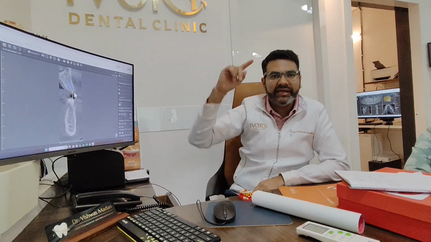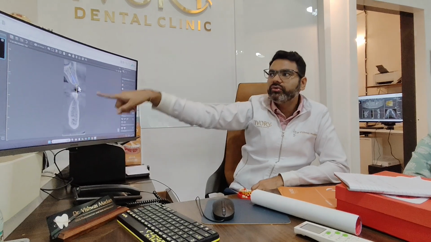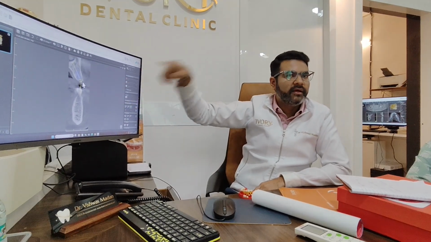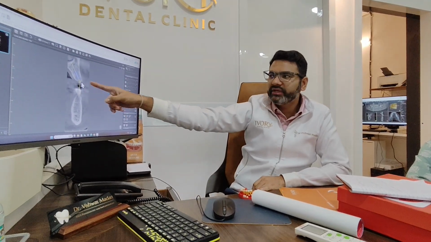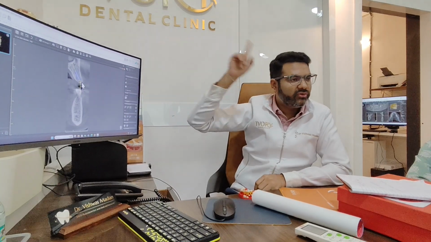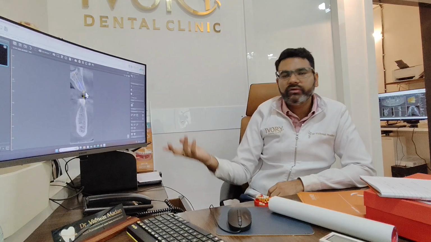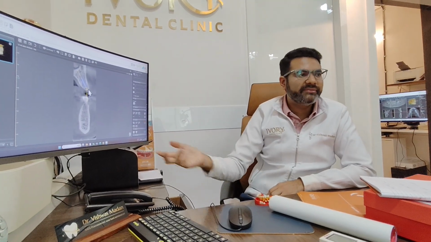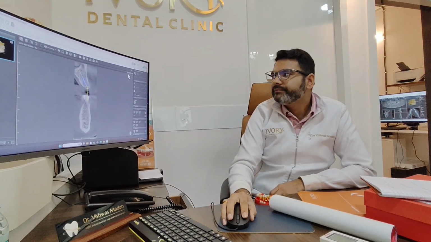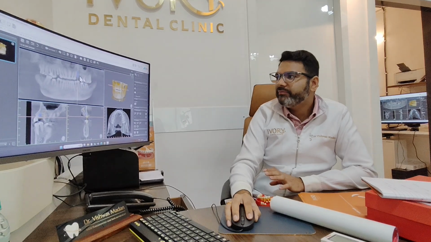Now we understand we will need an angulated abutment to do this case. Prosthetically, if we want to restore properly, we'll have to do an angulated abutment. Or if you want to avoid angulated abutment, we can do multi-unit. Angulated abutment we can do only symmetry. Okay. You got this? How we have planned?